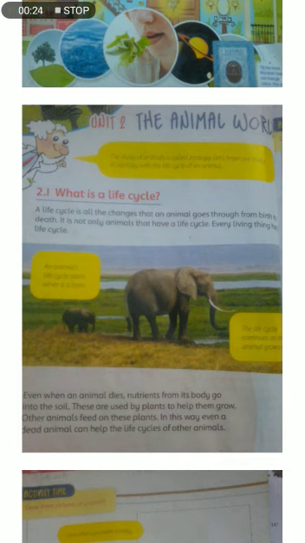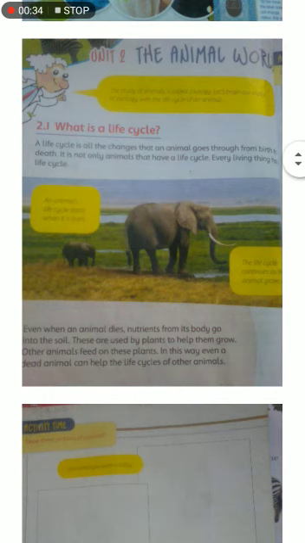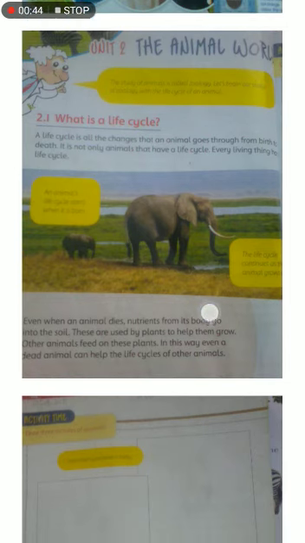In this topic we can discuss the life cycle of an animal. A life cycle is all the changes that an animal goes through from birth to death. In other words, we can say that a life cycle is a series of stages a living thing goes through during its life. All plants and animals go through a life cycle. Every living thing has a life cycle.